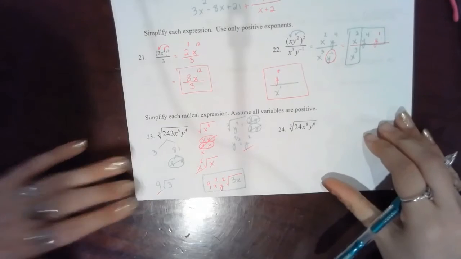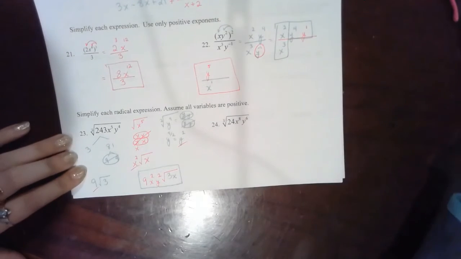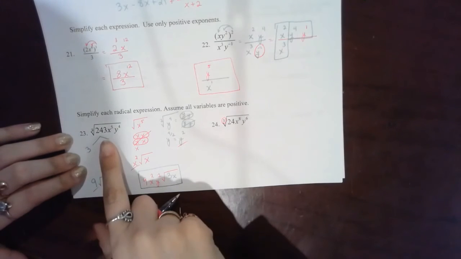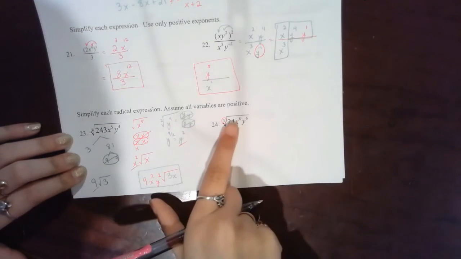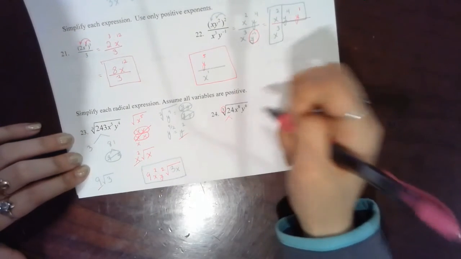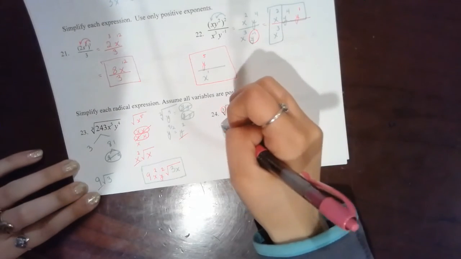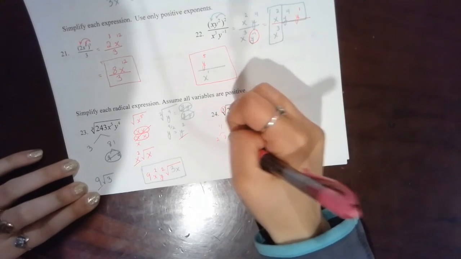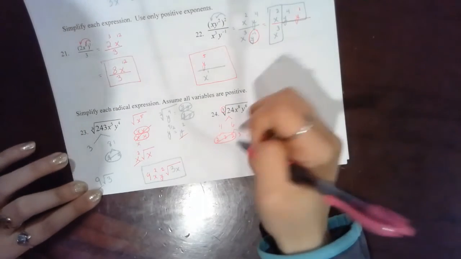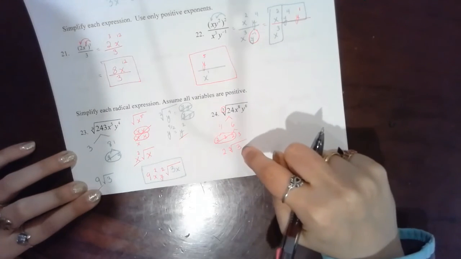Next problem. First thing you have to notice is that this is an index of 3. So here we had an index of 2, we looked for pairs. Here it's an index of 3, so we're looking for triplets. So 24, I'm going to break it down. 2 numbers that multiply to give us 24. That's going to be 4 and 6. That's 2 and 2, and that's 2 and 3. So look, I have triplets of 2, so I can take out a 2, but the 3 didn't have 2 other 3's. Remember, since it's an index of 3, I still have to keep that 3.